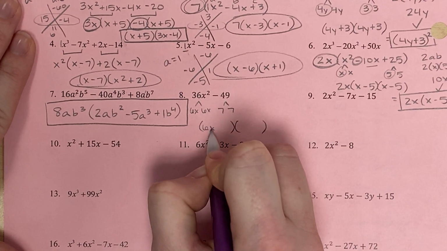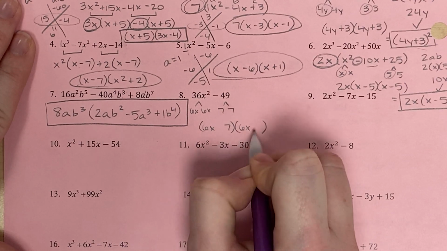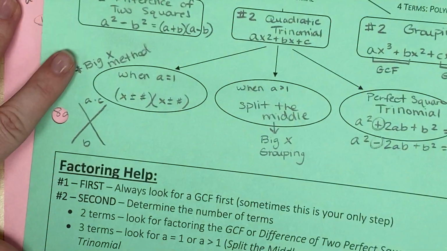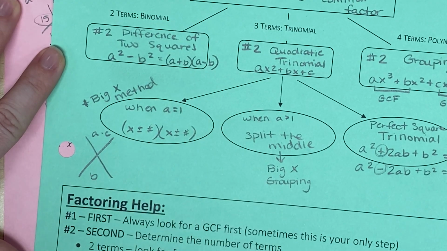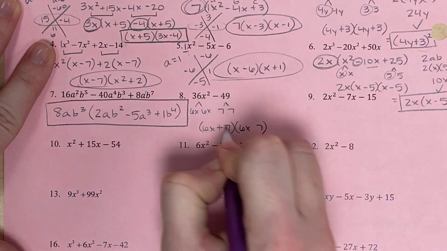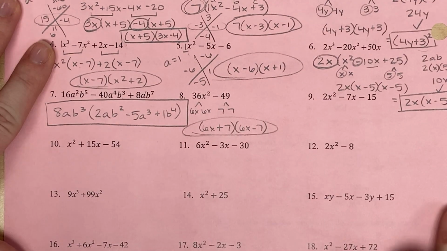Each of them is going to get a 6x. Each of the factors is going to get a 7. And then refer to your flow chart to remind you that for a difference of 2 squares, 1 needs to be addition and 1 needs to be subtraction. So I'm going to have 6x plus 7 and 6x minus 7.